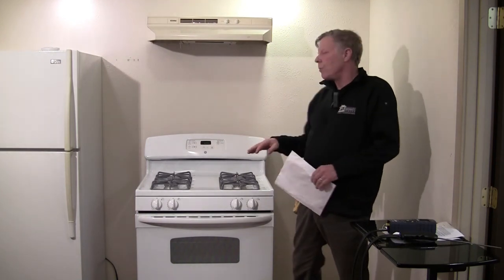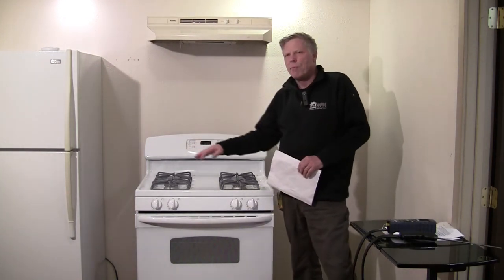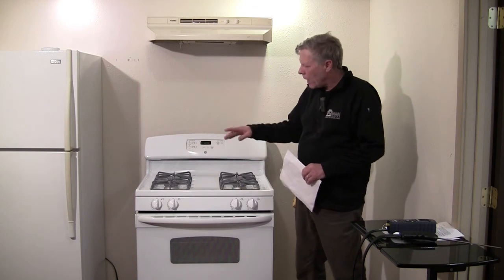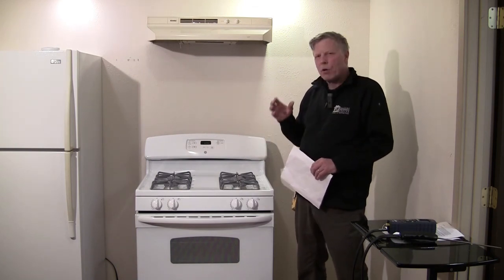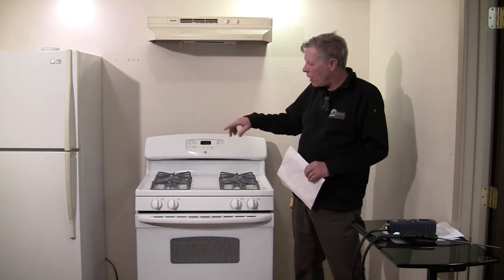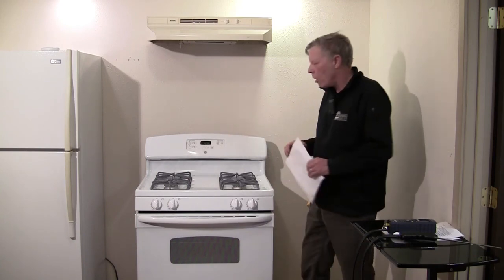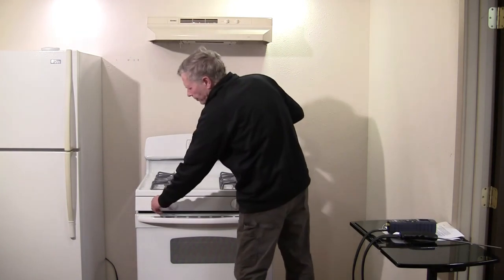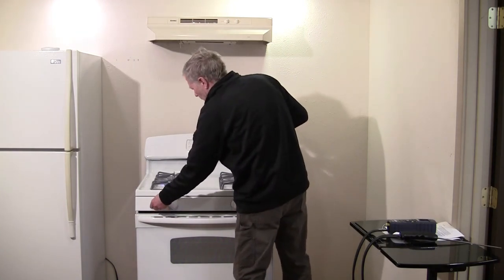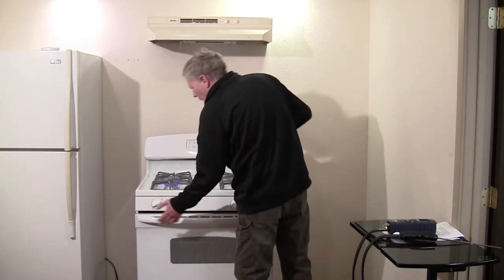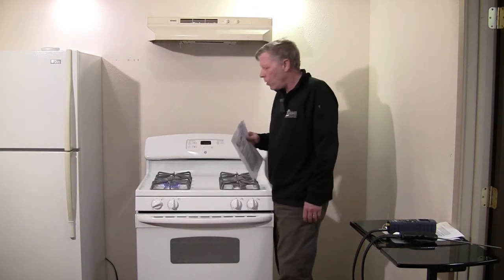The other visual assessment we're going to do is we're going to look at the range top burners. And we want to make sure they have a clean blue flame all the way around the disc there. There's little orifices there. We should have a flame coming out of all of them. So we go ahead and turn one on. It lights off well. And I do have a good clean blue flame all the way around.